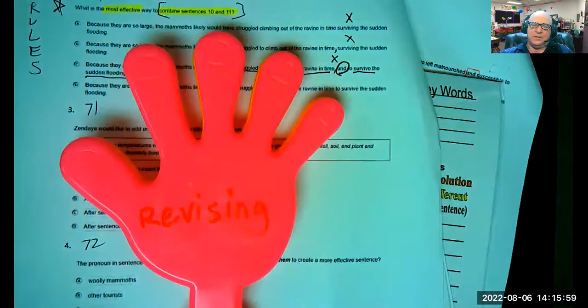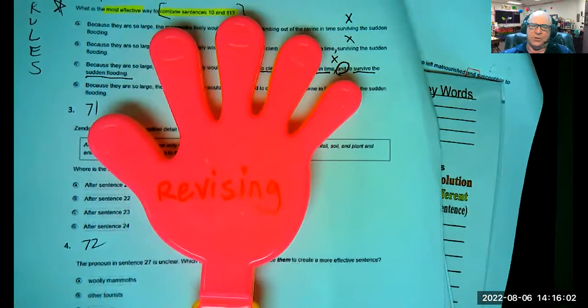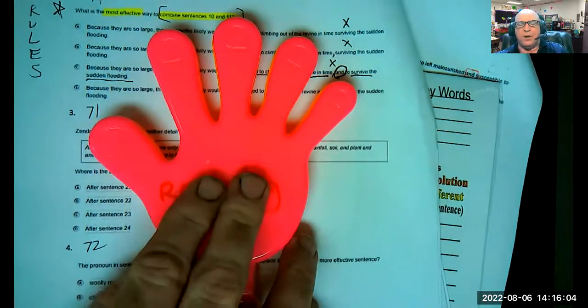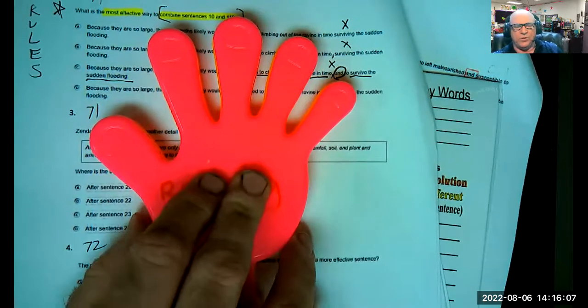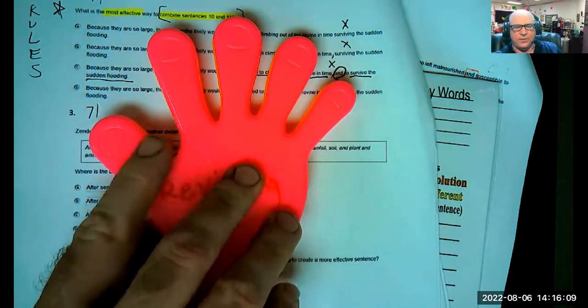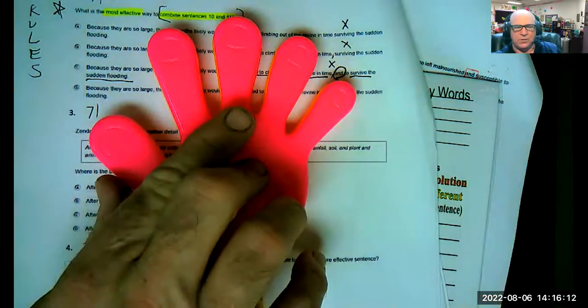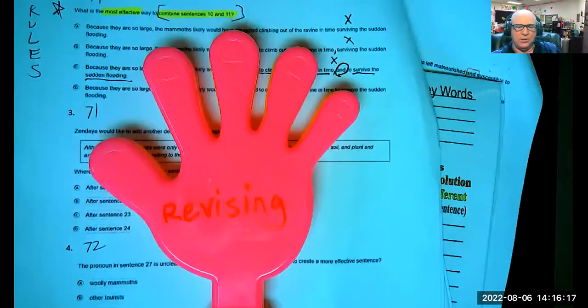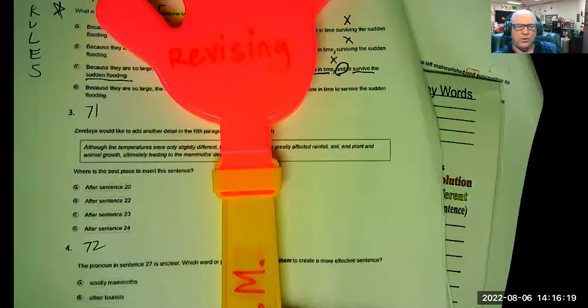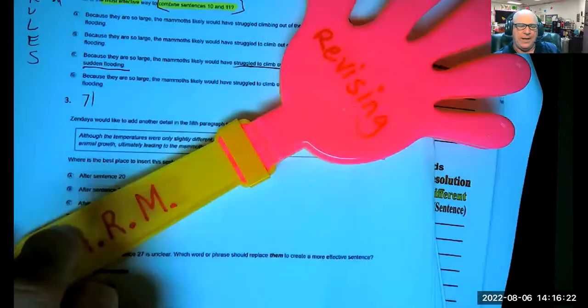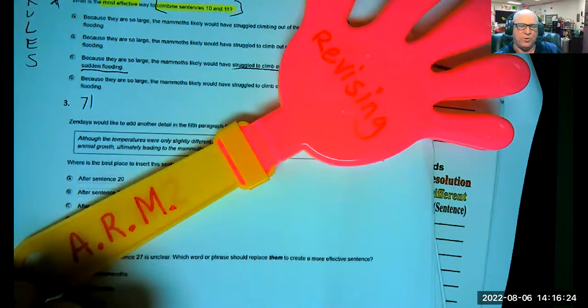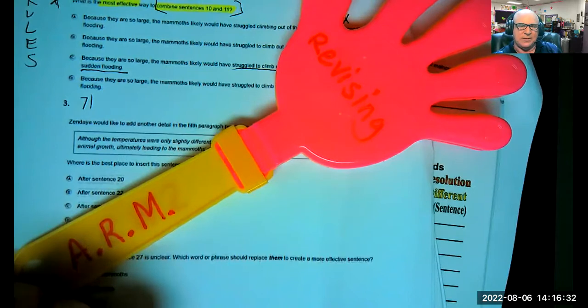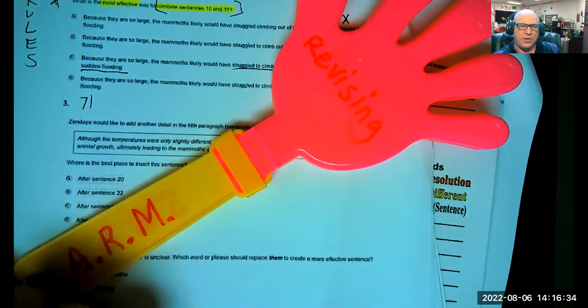They sell these little hands, and so right where the palm goes, when you're doing revising, you're going to take a passage, introduction, body, and conclusion, and you'll do what we're going to call arm. We'll either add, remove, replace, or move content around. Notice that the S is not there because they don't use substitute on the Texas test. So it's probably important that you change that.